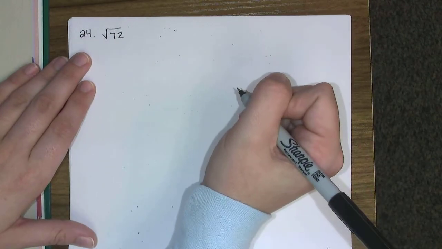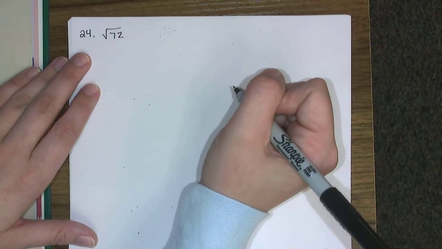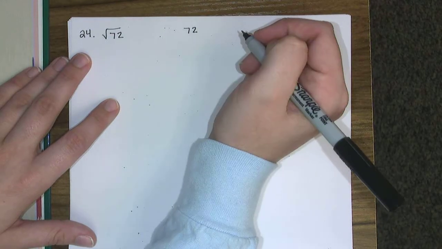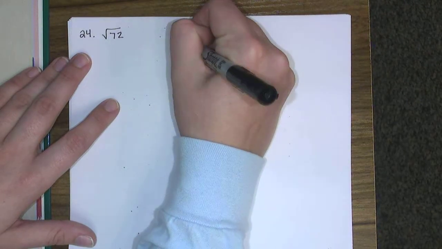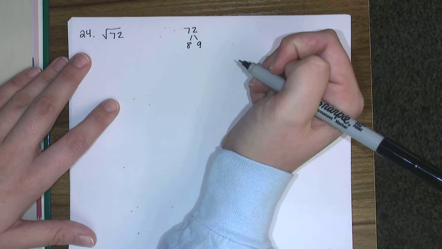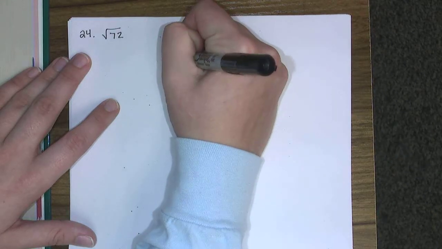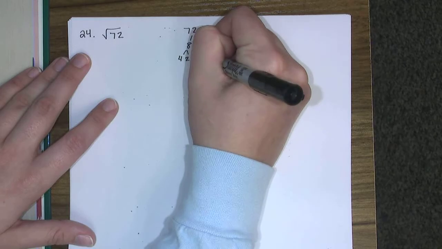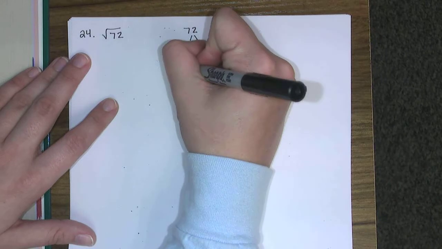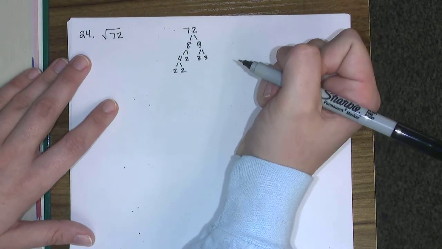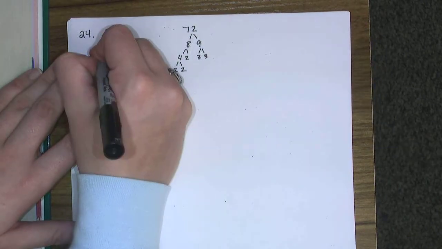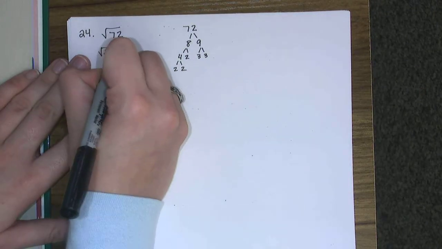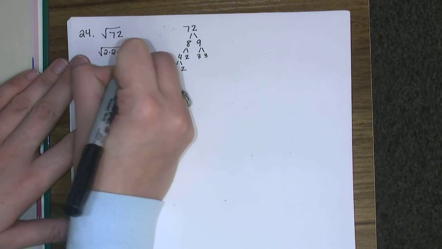72 factors into 8 and 9. 8 factors into 4 and 2. 9 factors into 3 and 3. And then lastly, this 4 factors into 2 and 2. So the way I need to do this is I need to come over here and rewrite this as the square root of 2 times 2 times 2 times 3 times 3. I hope you've seen this before, but I'm not sure that you have, so I want to go over it. I copy down all the smallest factors here.